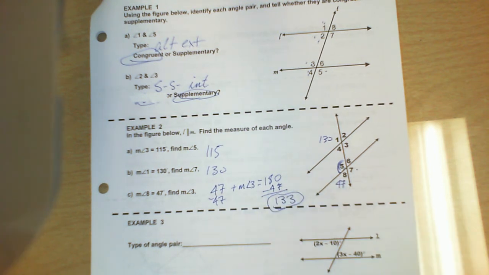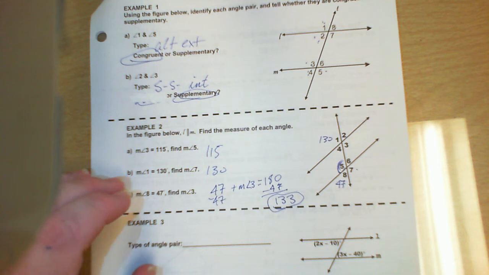So that's the most complex one we've had to do so far. But the cool thing is, am I going to have something other than 180 there? No, because they're supplements. They're either the same or they're supplements. That makes it easy. I don't have to worry about a 90-degree something, or two angles being 137.3. They're either going to be 180 or they're going to equal each other.